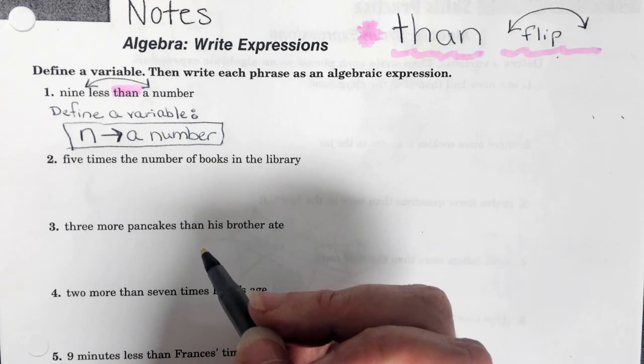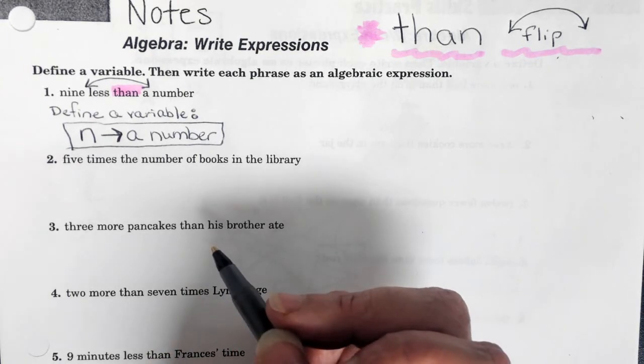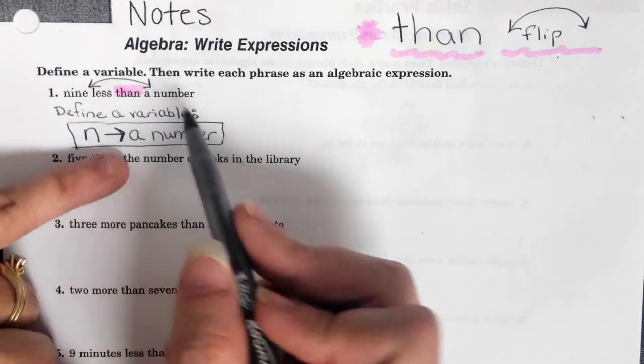I can see why you choose N, because N is for number. Right. And I always choose letters that kind of represent the word. C for cat, C for cup. There'll be some weird ones in a minute, but we'll get there.